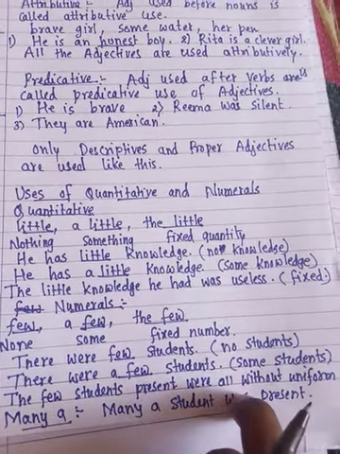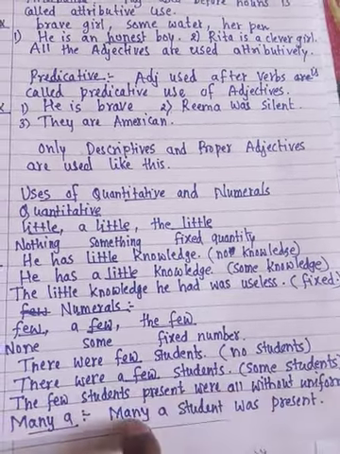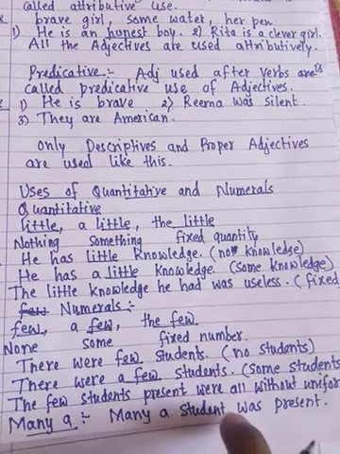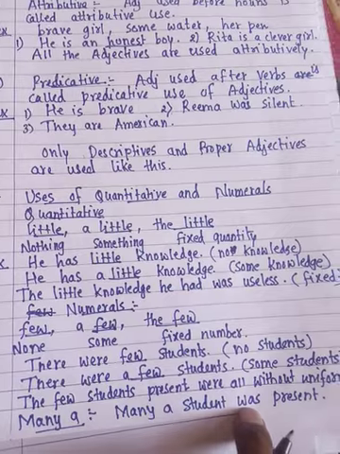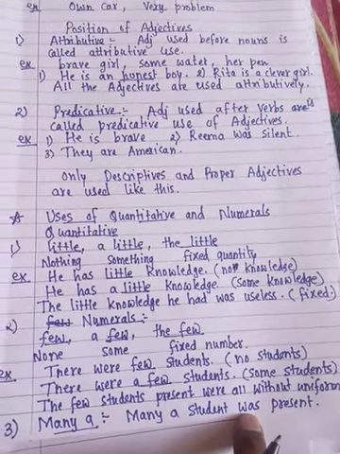So many students were present, but when we use many a, there must be a singular noun after that and a singular verb. I hope you have understood the lesson.